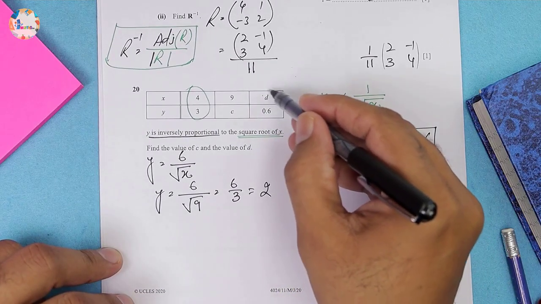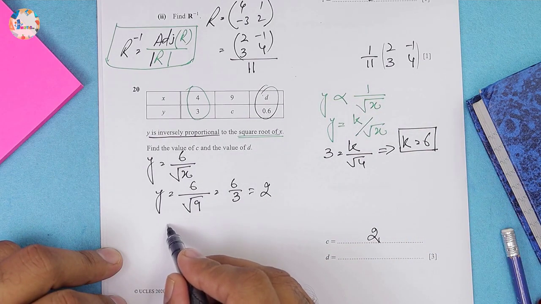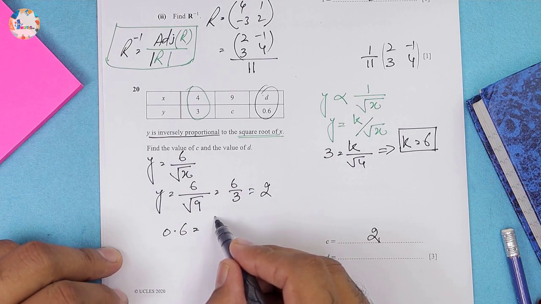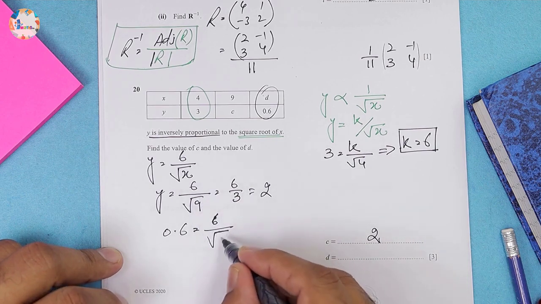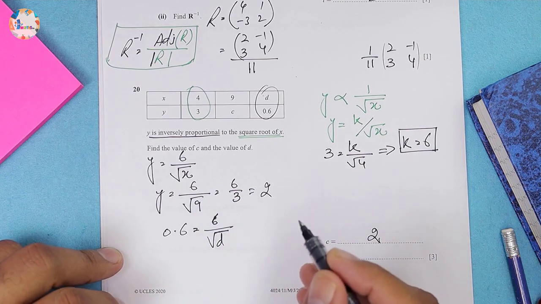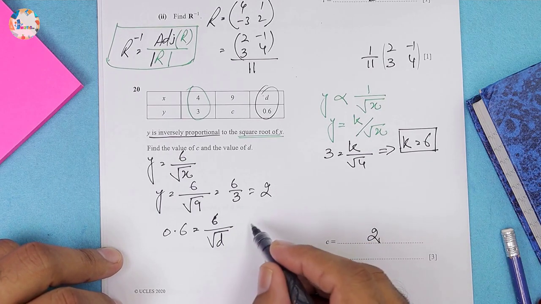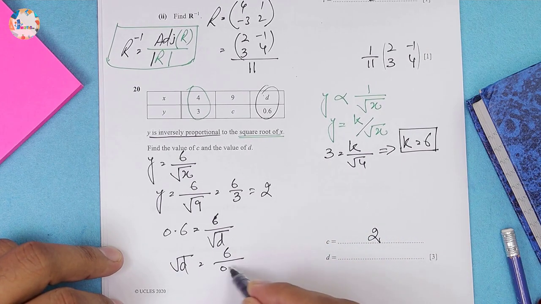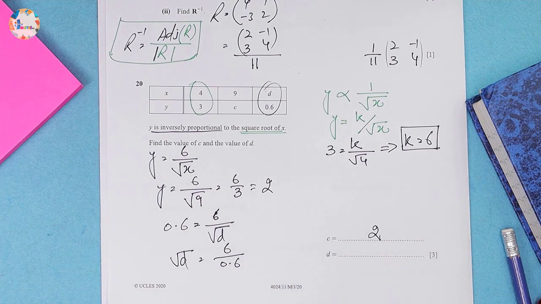Now we can utilize this value of y and find the value of d. So y is 0.6. 0.6 is equal to 6 over the square root of d, like the x value is d, so we can write d under root. So the square root of d is equal to 6 over 0.6, and then we can simplify.